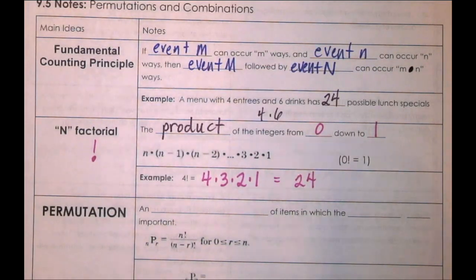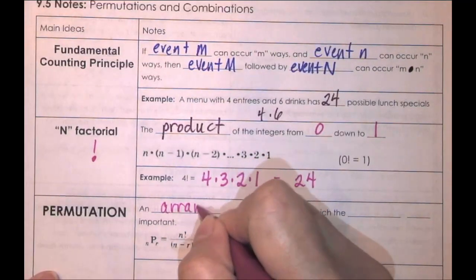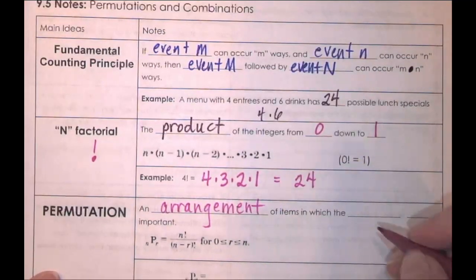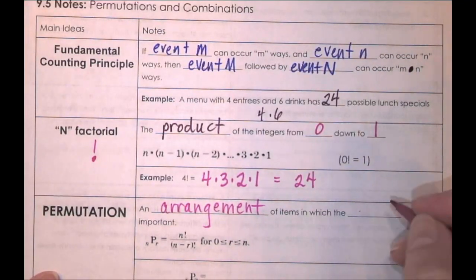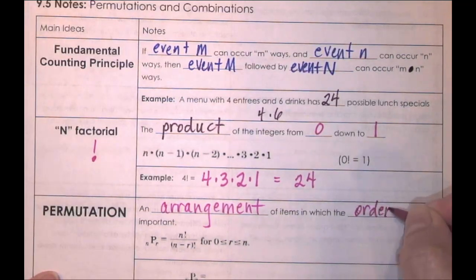So a permutation is an arrangement of items in which the order is important.